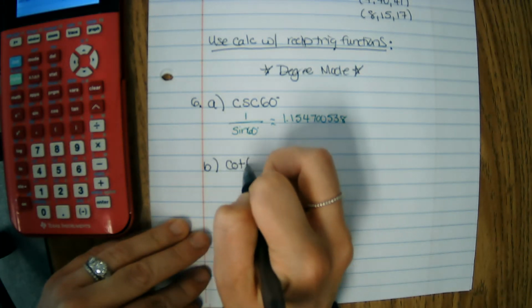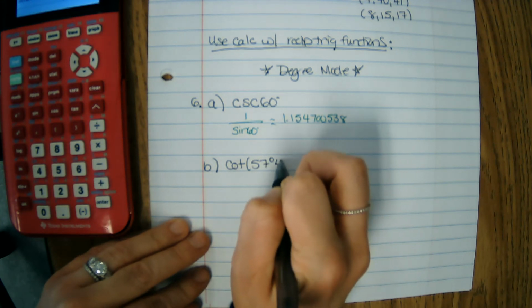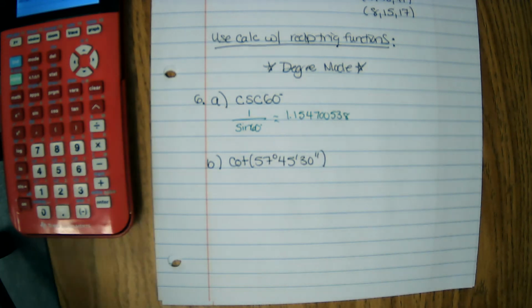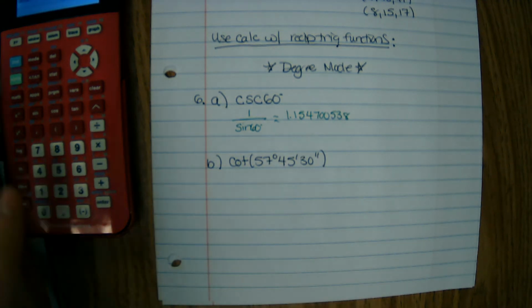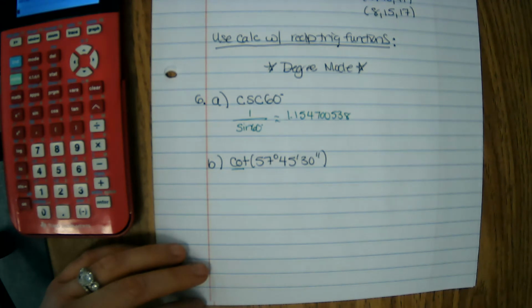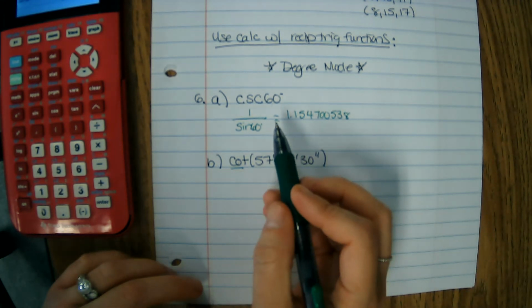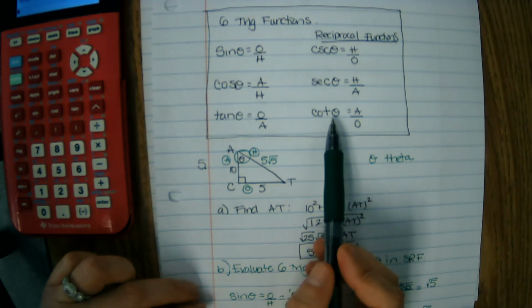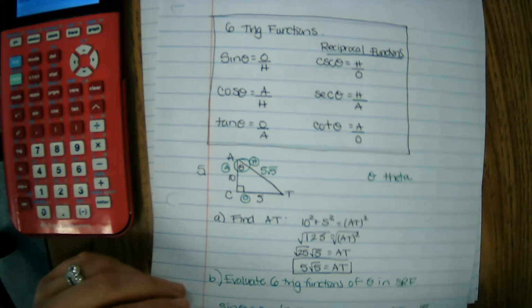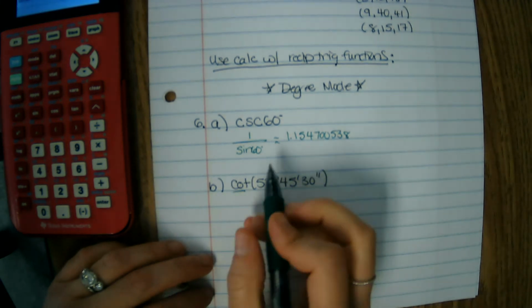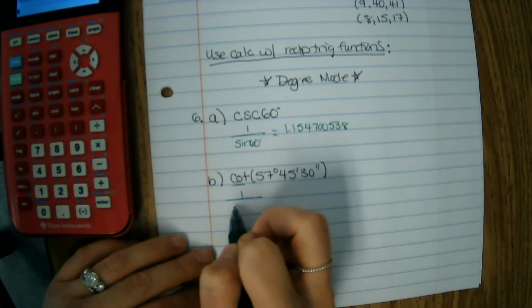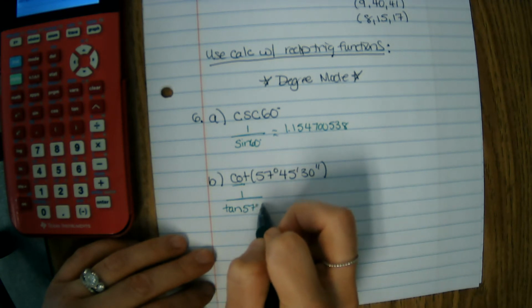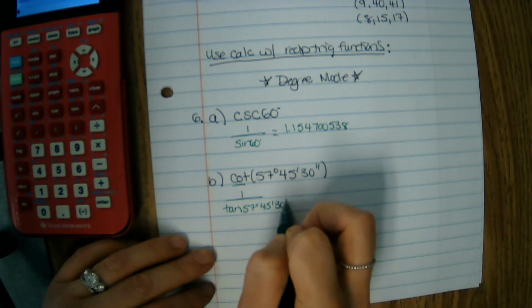So cotangent of 57 degrees, 45 minutes, and 30 seconds. Okay, so cotangent, we need to recognize we don't have a cotangent button. So what's the reciprocal of cotangent? Well, if you need to, go back to this. The reciprocal of cotangent is tangent. So we know they're reciprocals, which means to type it in our calculator, we want to do 1 over tangent of 57 degrees, 45 minutes, and 30 seconds.